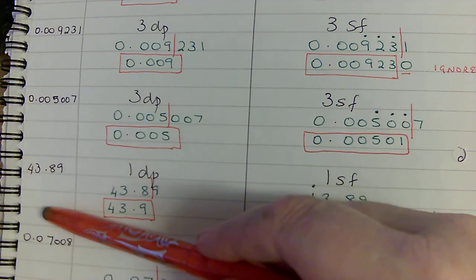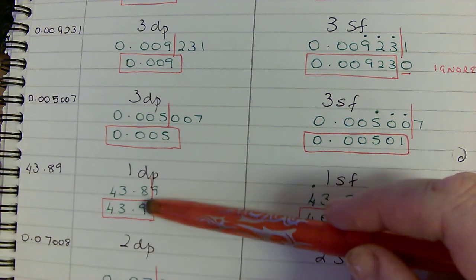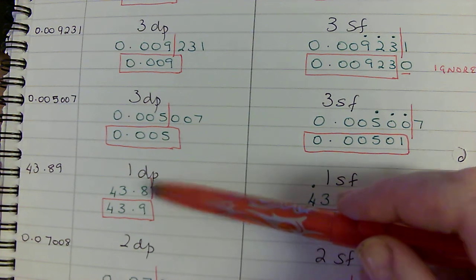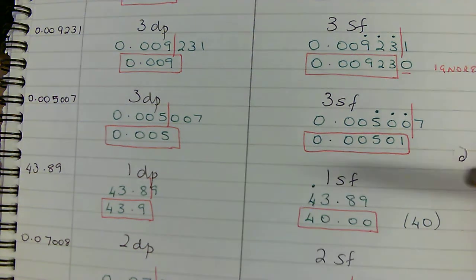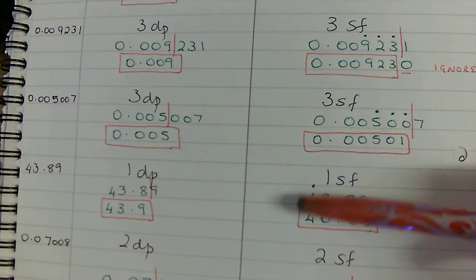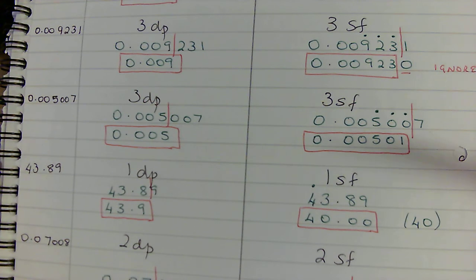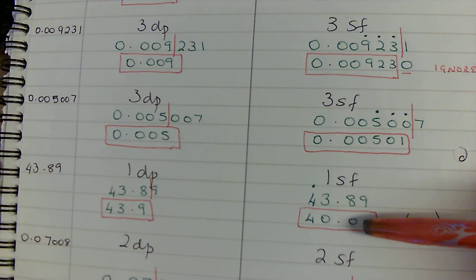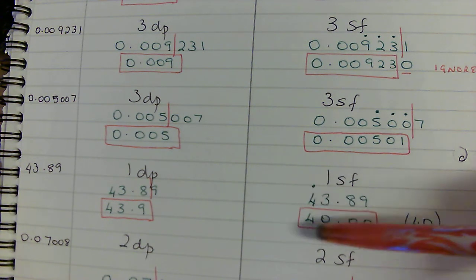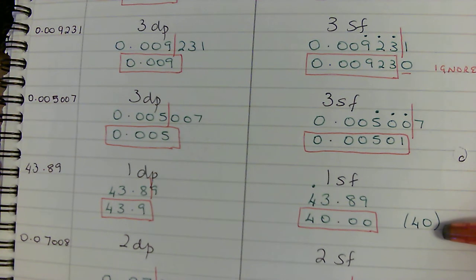43.89 to 1 decimal place. There it is. 1 decimal place is the 8. Cut-off point. Does the 9 affect the 8? Yes, it does. It turns it into a 9. So 43.9. To 1 significant figure, well, start counting at the front of the number. There it is, the dot over the first significant figure. Ignore the others, but do put your 0 placeholders in so that we keep the size of the number correct. And again, you wouldn't need to write these 2 zeros after the decimal point. It would simply be 40.